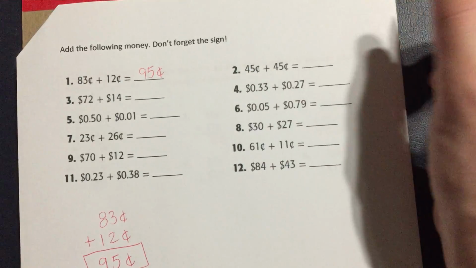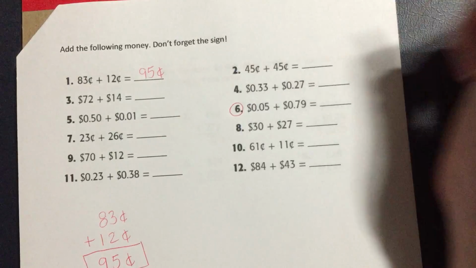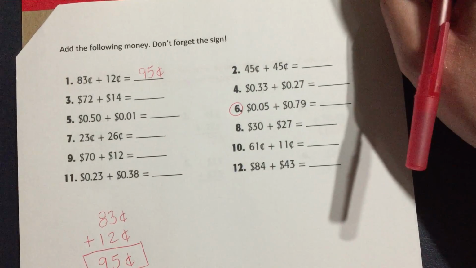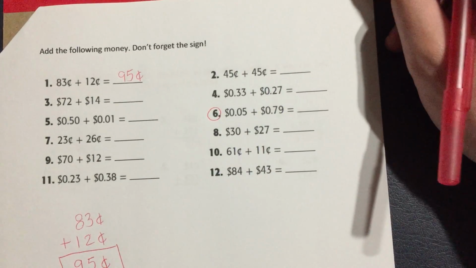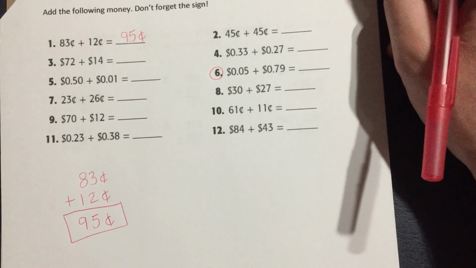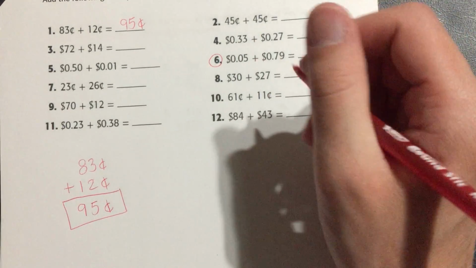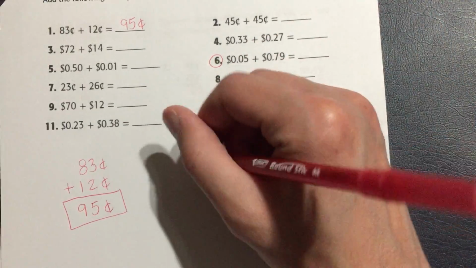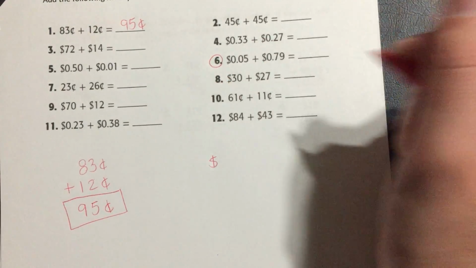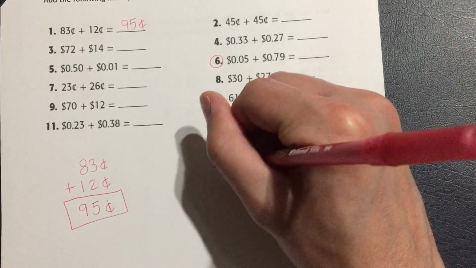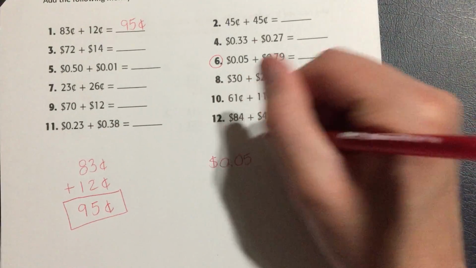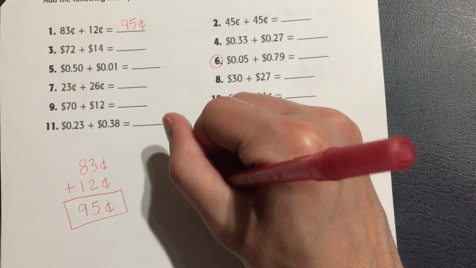Let's take a look at number 6 here. So number 6, we have 0.05, which is the same thing as 5 cents, plus 0.79, which is the same thing as 79 cents, except they put a dollar sign in front. But there's nothing wrong with that. Okay, that's just another way of saying 5 cents and 79 cents.